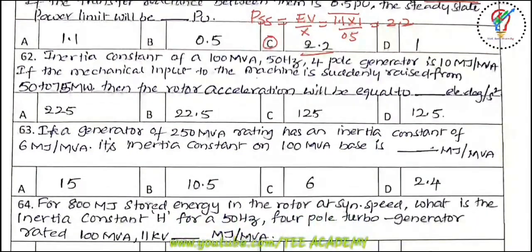The next question: the inertia constant of a 100 MVA 50 Hz 4-pole generator is 10 megajoules per MVA.